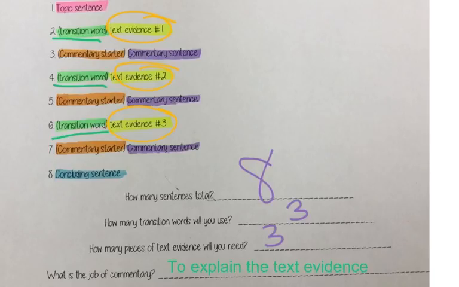All right, the correct answer for the question, what is the job of commentary, is to explain the text evidence. Your commentary is used because you need an explanation of why you chose the text evidence that you did. We'll talk more specifically about commentary later, and I'll show you several examples of correct commentary sentences so that you can hopefully begin to see what they should look like and how you can formulate your own.